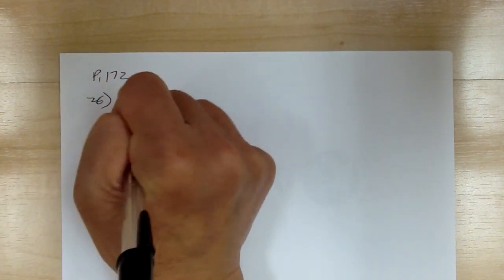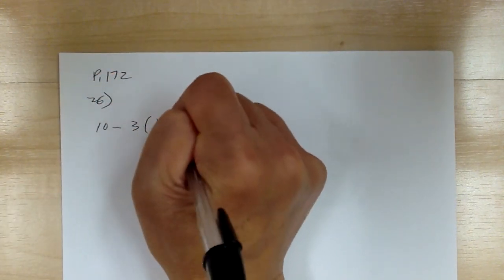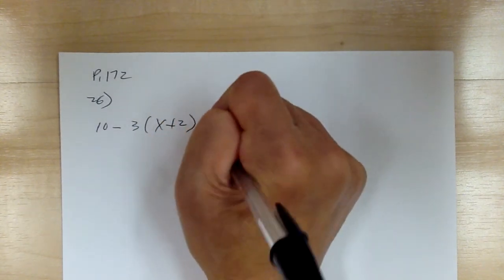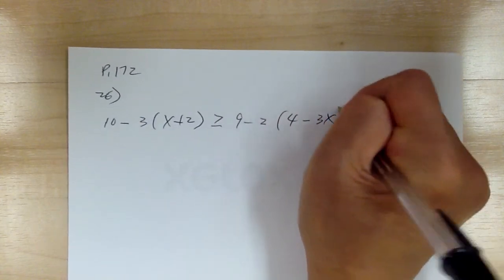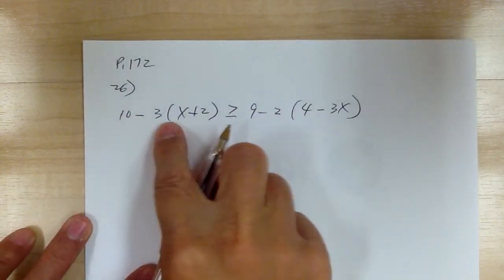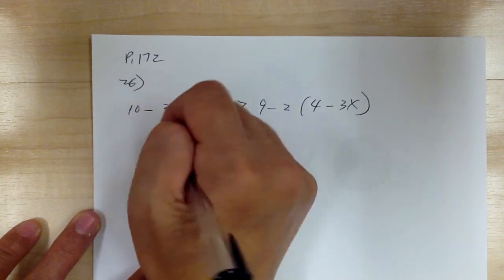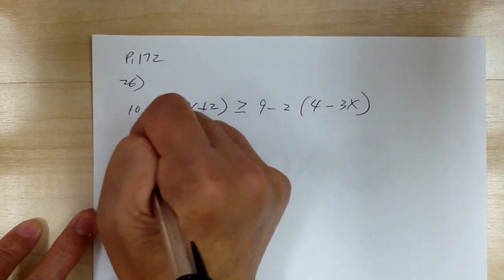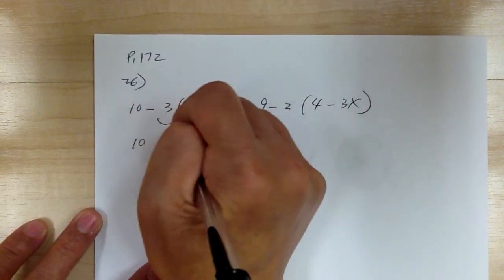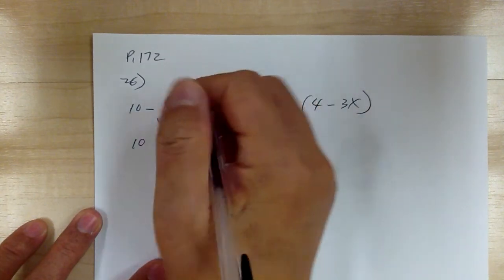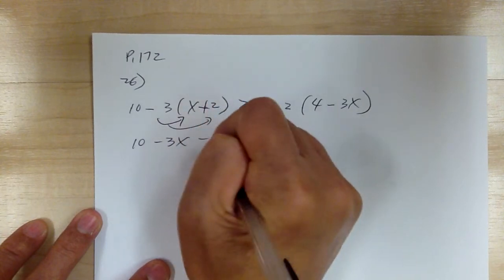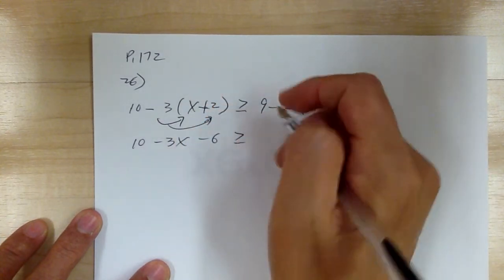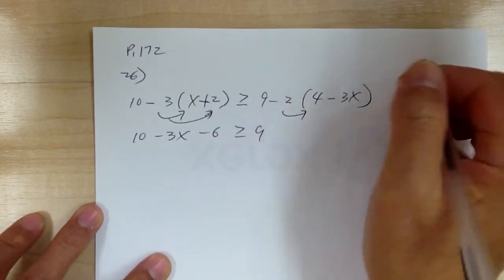Number 26, you have 10 minus 3 times x plus 2 is greater than or equal to 9 minus 2 times 4 minus 3x. So again, do not subtract. Do not subtract to make it a 7. That would be totally wrong. So you have to multiply. You have to undo the parentheses first. So minus 3x, multiply, minus 6, greater than or equal to, again, do not subtract. You have to undo the parentheses first.